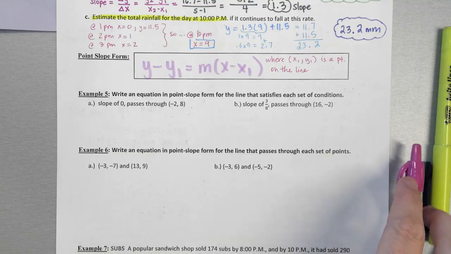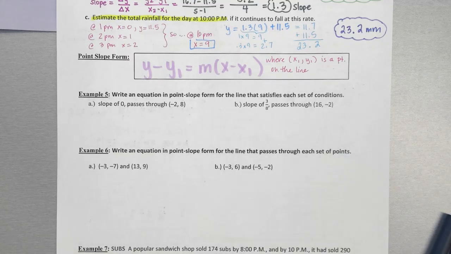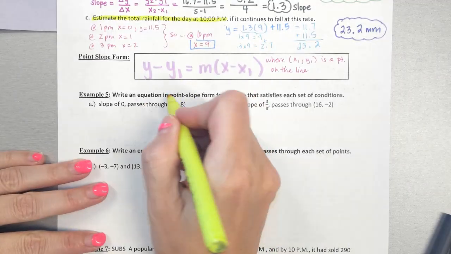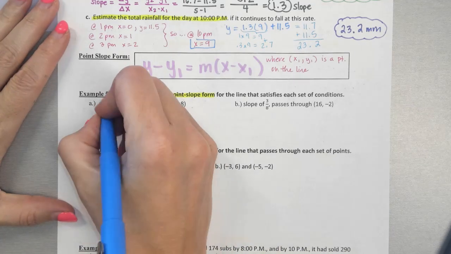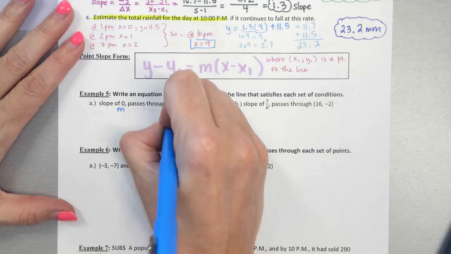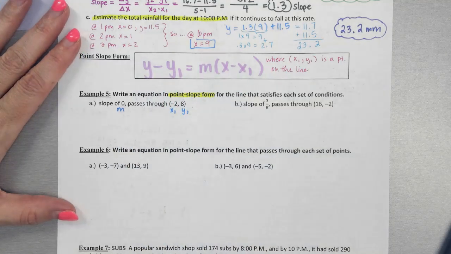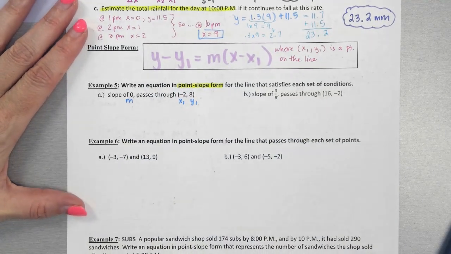Okay, so we are going to write an equation in point slope form for a line that satisfies each of the conditions. Okay, now a lot of times people think this is too simple and they want to go further. You do not have to go further. Okay, all we're going to do is we're going to plug in m, we're going to plug in x1, we're going to plug in y1. Okay, that's all we have to plug in here.